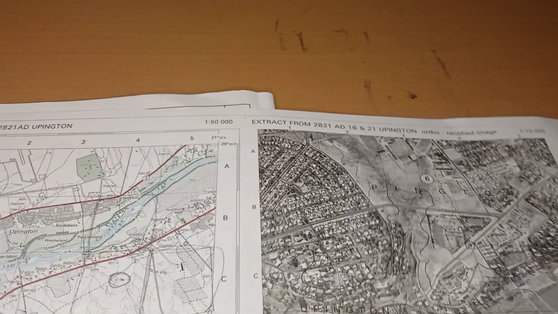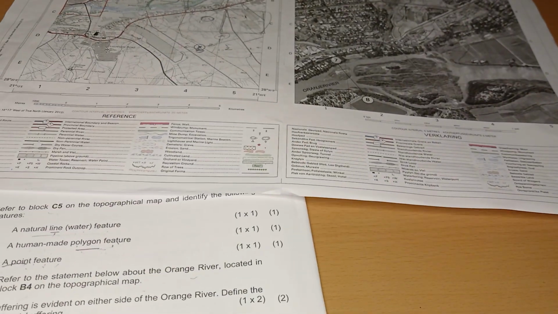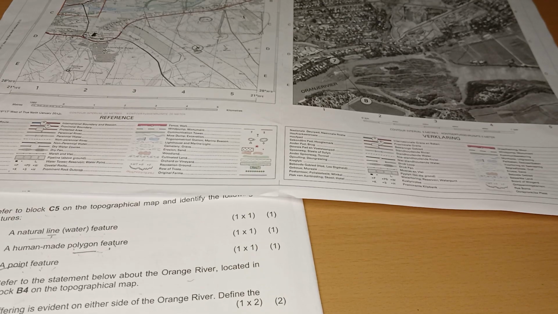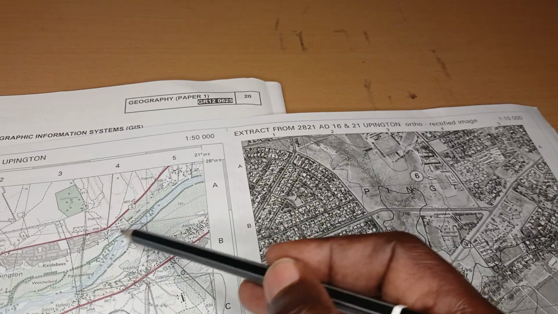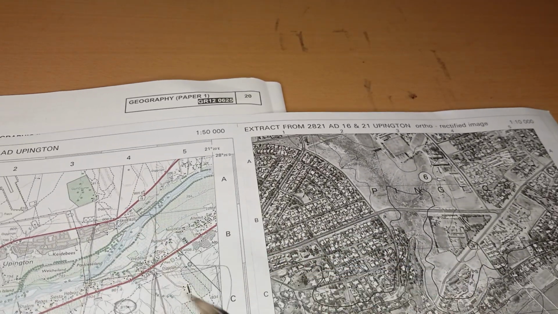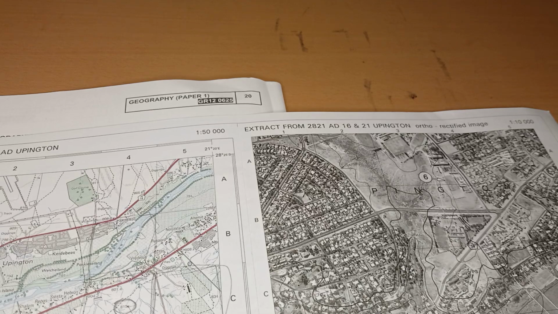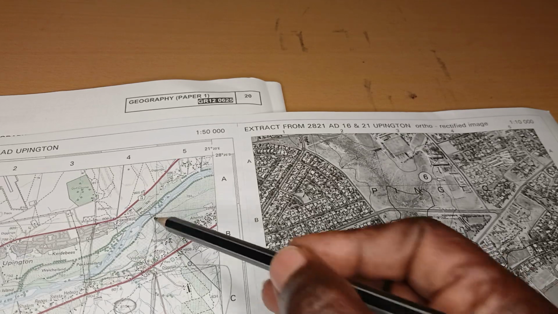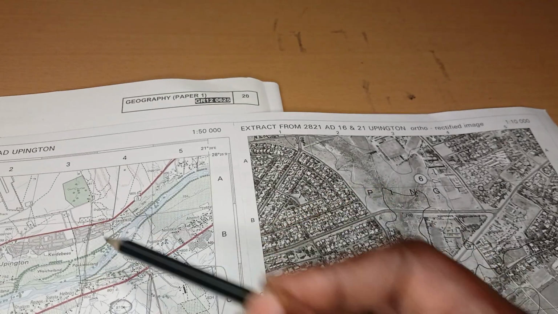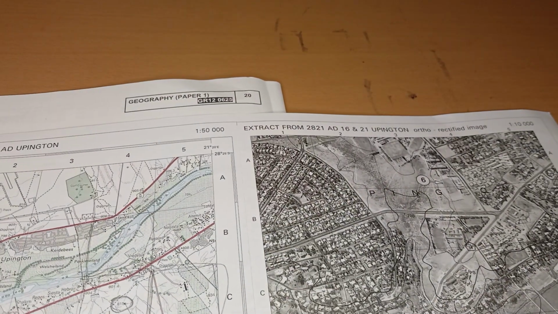Then question B, provide evidence from the topographical map that buffering is occurring on either side of the river in block B4. You can see there is demarcation of this feature, the river, Orange River, by the rows of trees. So there's a row of trees on either side of the river. You can see the rows of trees here, the rows of trees there. So that's all buffering, which is demarcation of a feature, which is zoning of an area or of a feature. That's what buffering is all about.